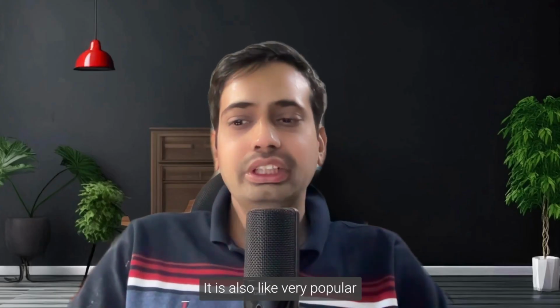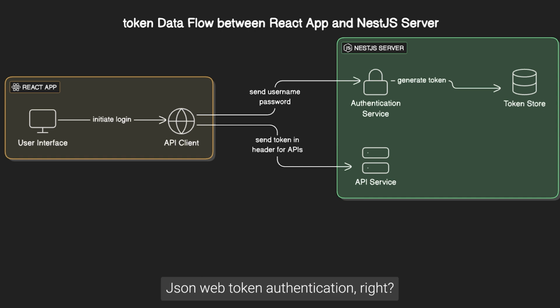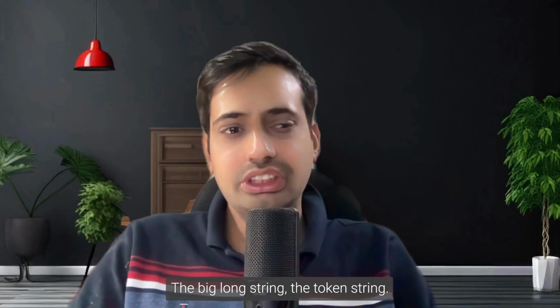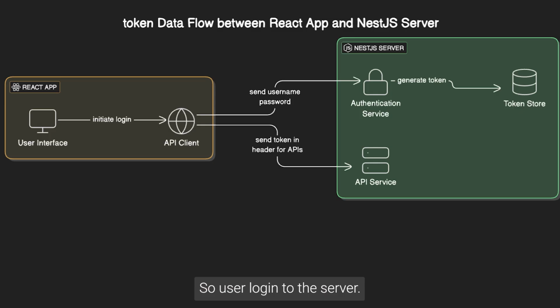Token based authentication is also very popular, JSON Web Token authentication, right? You receive some kind of JWT. A JWT contains the header, payload and the signature. That's actually the big long string, the token string. So the user logs into the server, the server generates the token and it is sent to the user's device. Now the user sends the token with each and every request in the authorization header.